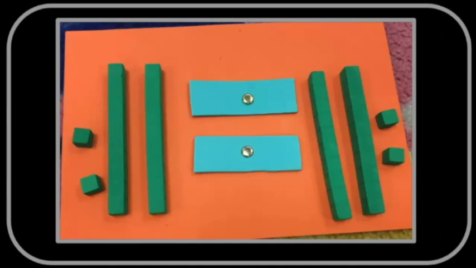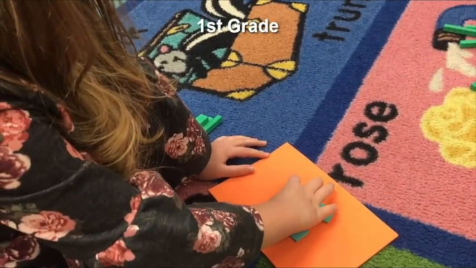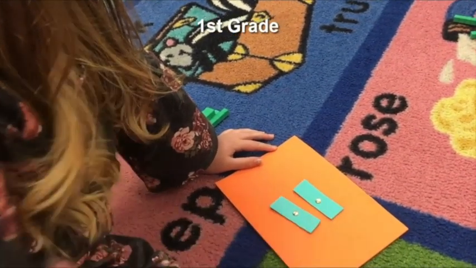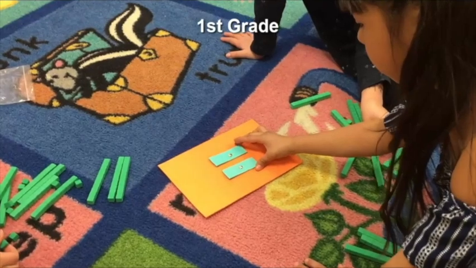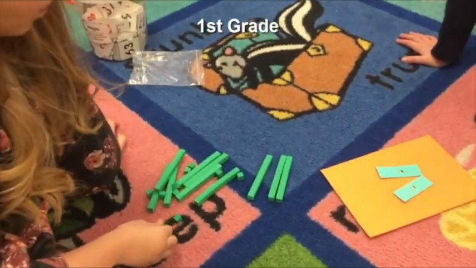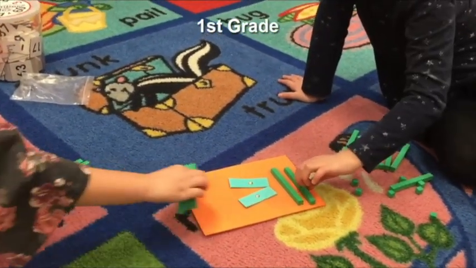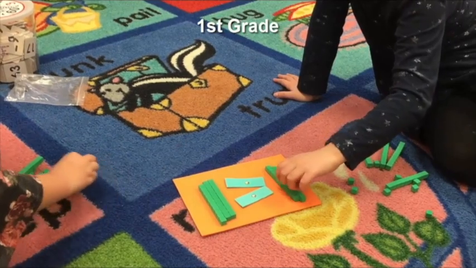An equal sign can also be attached with brads so that it can be manipulated to show an inequality. Greater than, less than, equal to. Students can adjust the symbol to move the bars further apart to show greater than, or closer together to show less than. They can then build inequalities to match the symbol.